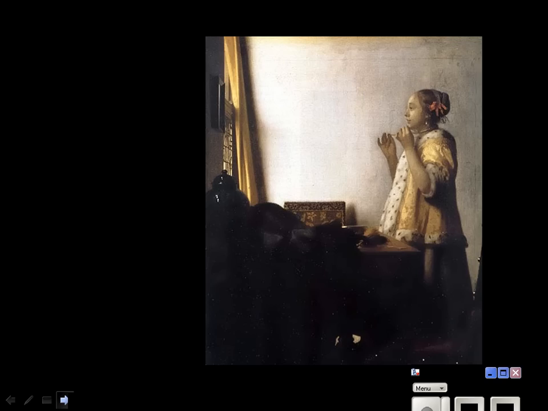But anyhow, what Jan Vermeer painted was very ordinary, typical household scenes. A woman putting on jewelry, a woman writing a letter, having a meal, pouring milk. Nothing where there was anything really dramatic going on, okay?